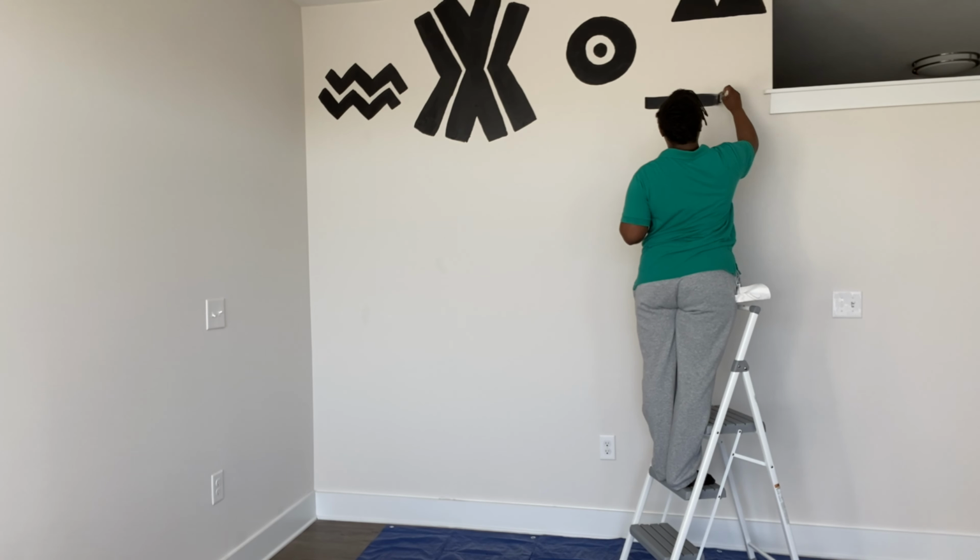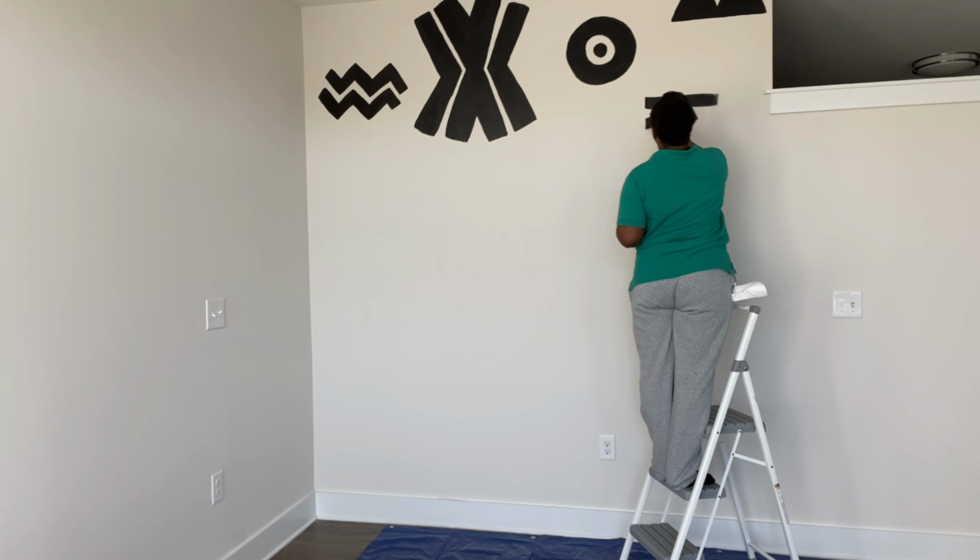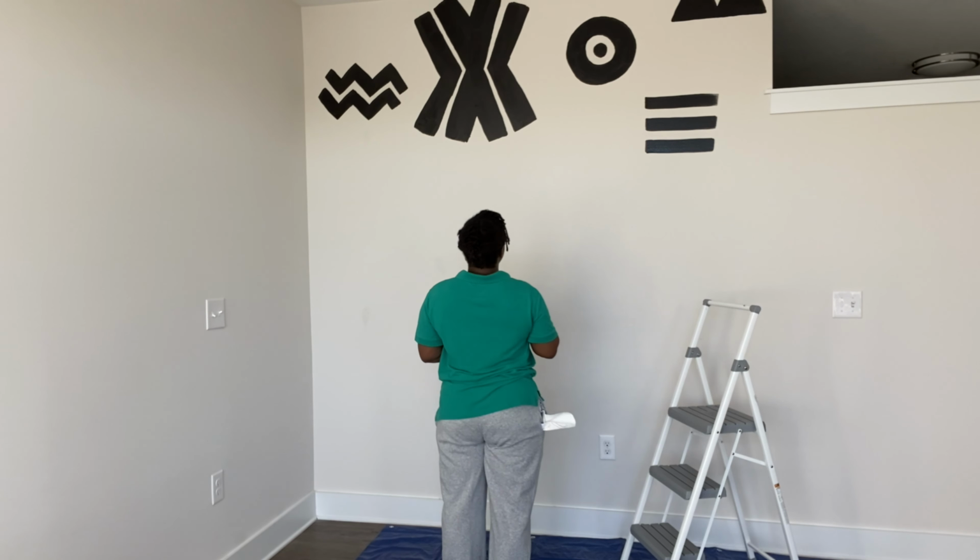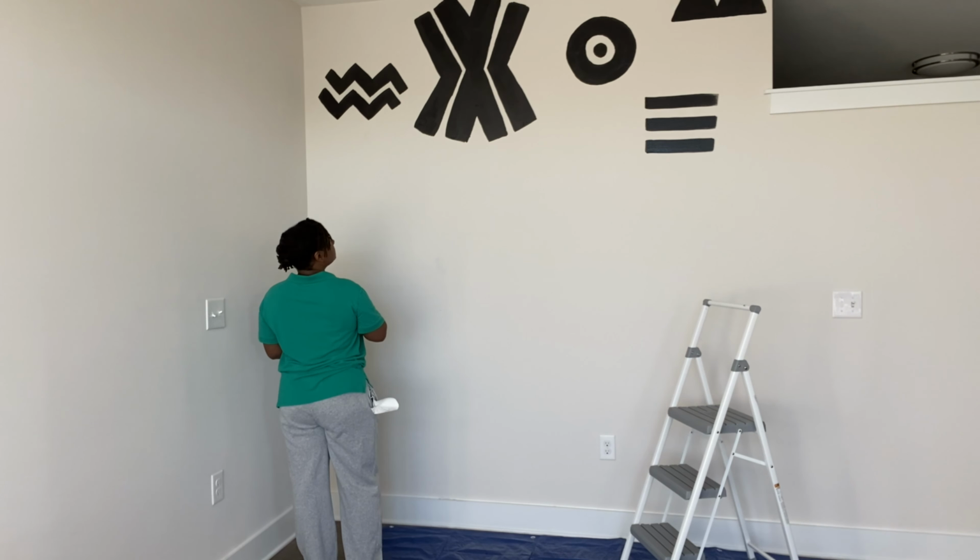So you see at the top of the wall, I added the protection symbol. And as you see, this is all freehand, so I'm just going with the flow. And then earlier, I forgot to show you this symbol. It also means wealth and luxury. It's a weaving spindle. Then I just kept going.